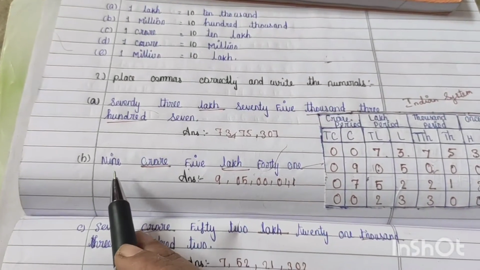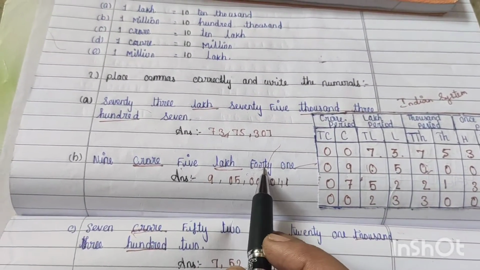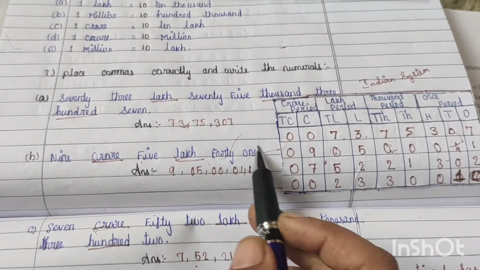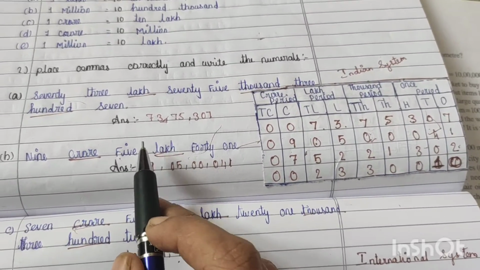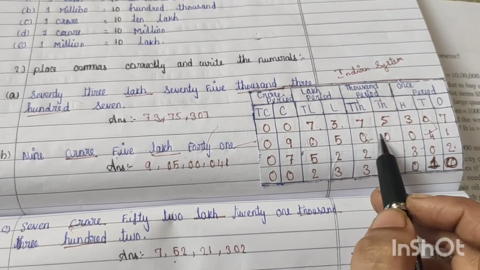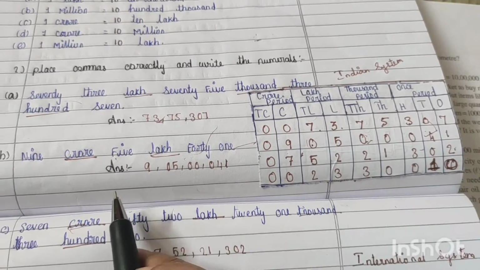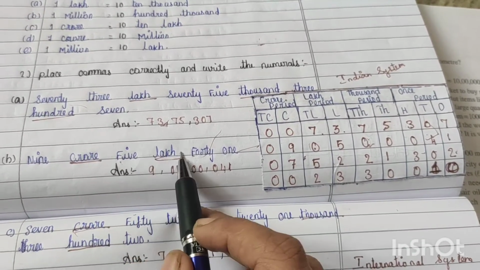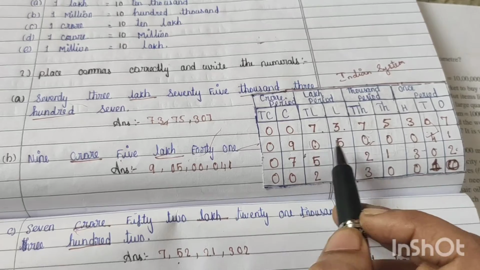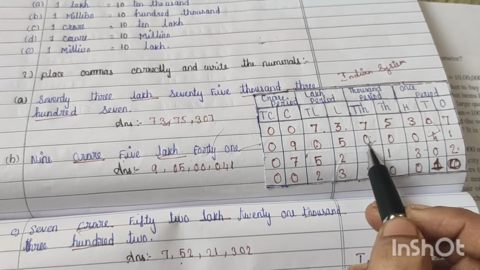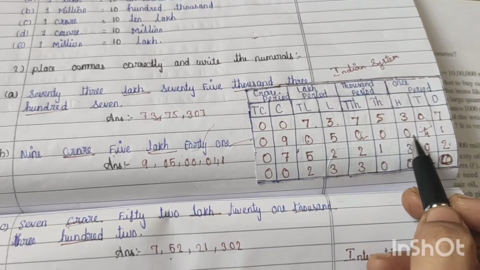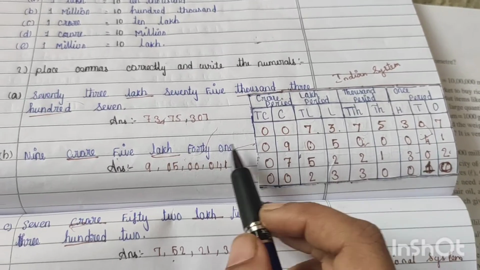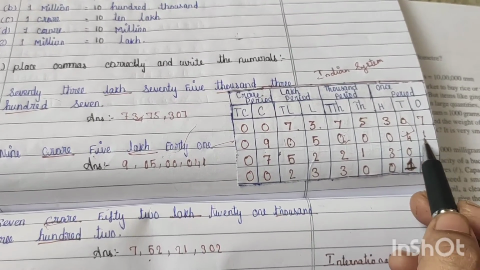75,307. 9 crore 5 lakh 41. 9 crore, you have crore period, lakh period and ones period. You never have thousands period, so you put 0. Thousands period you put 0. 9 crore, crore period 9 crore, 5 lakh only. So 5 lakh, 10 lakh period 0. Thousands period also 0. Hundreds period you don't have, so you put 0 and 41. Tens period and ones period 41.